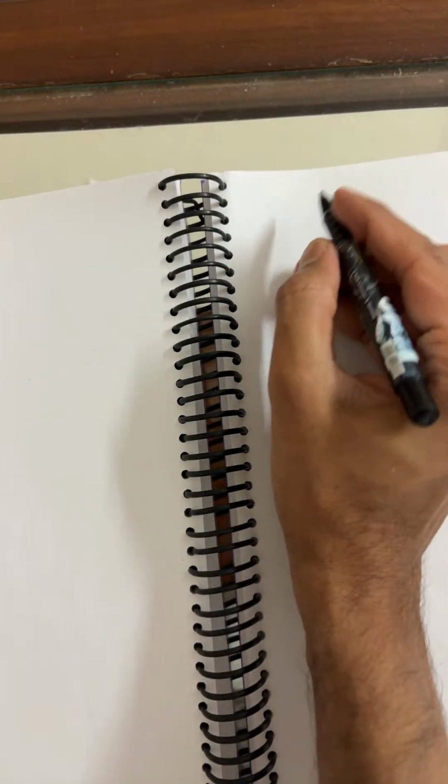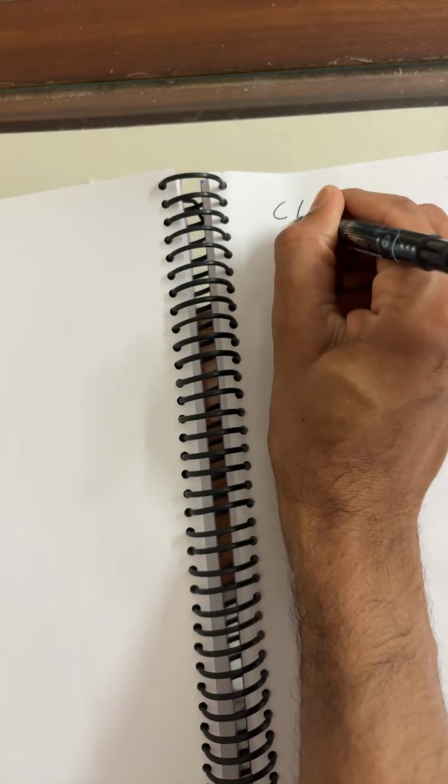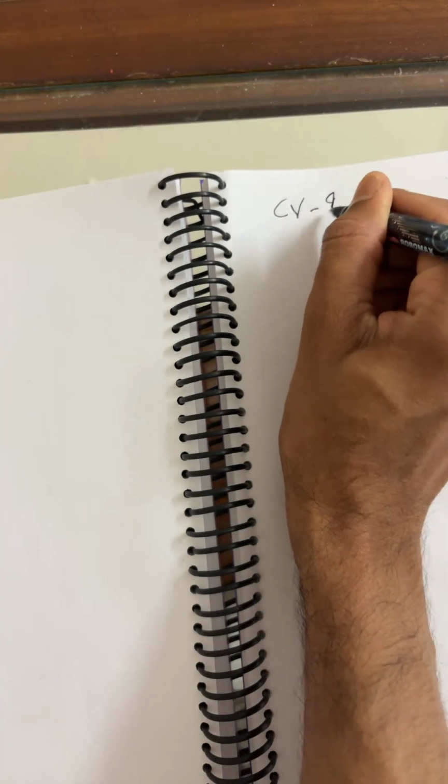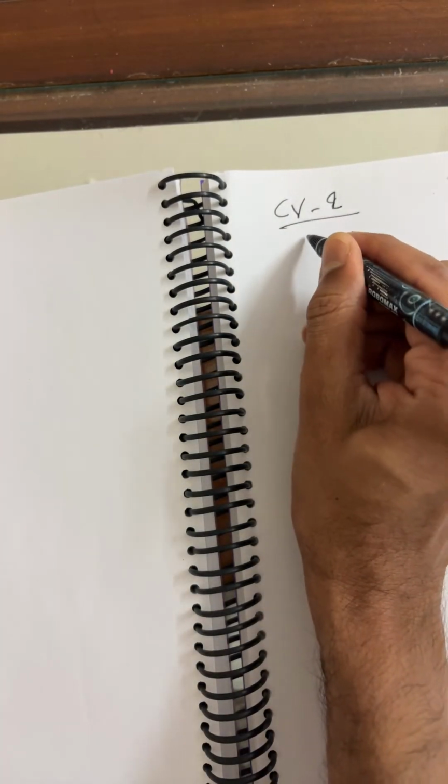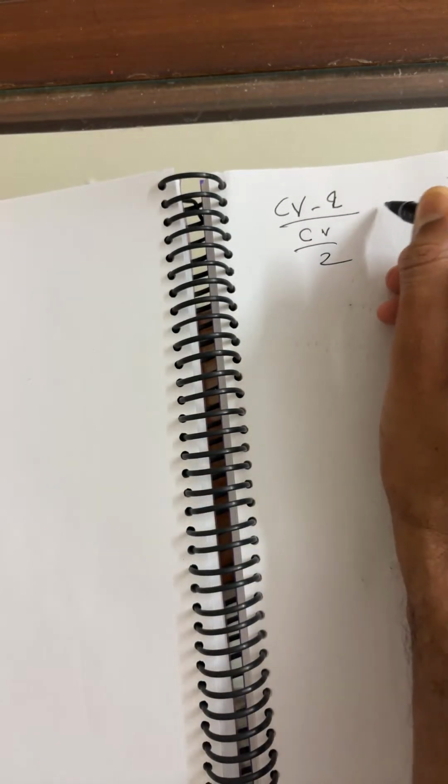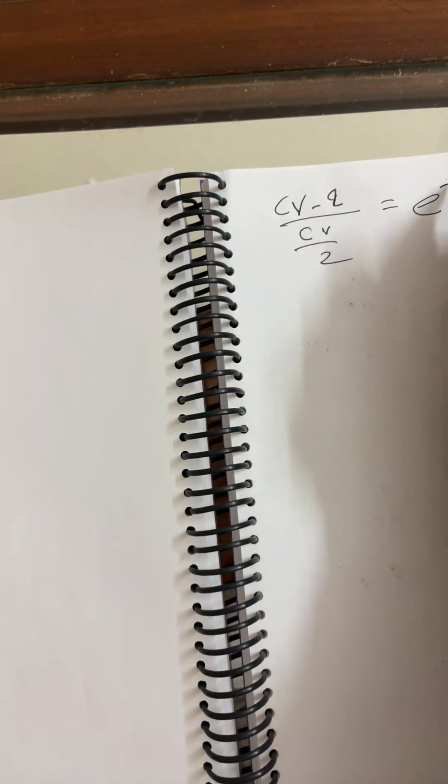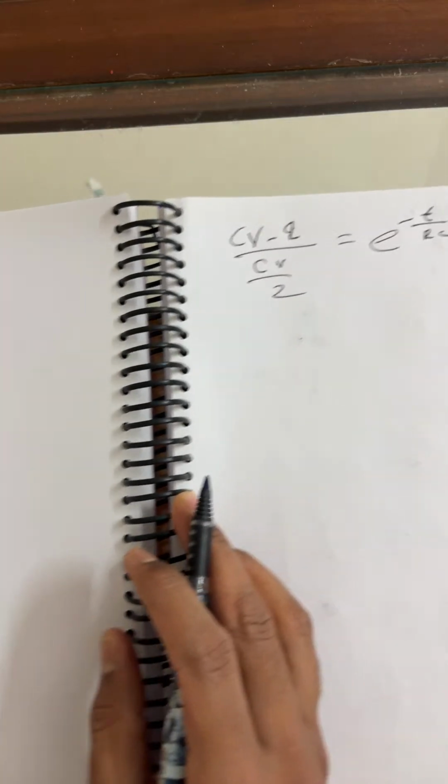Now, this is CV minus Q upon CV by 2 equals e to the power minus T by RC. We wish to find Q here, so we can say minus Q equals minus CV plus CV by 2 e to the power minus T by RC.